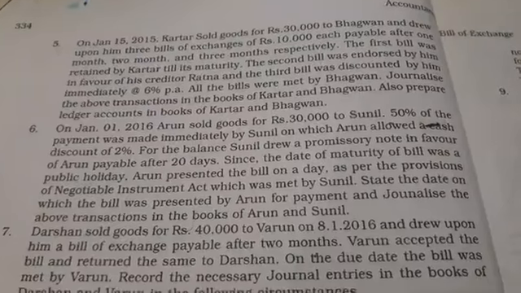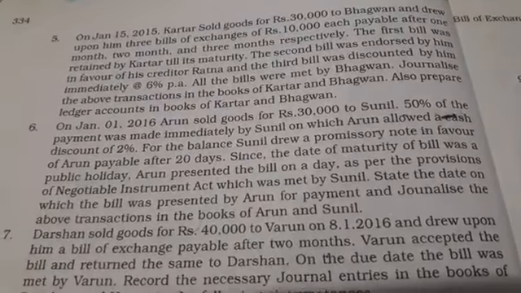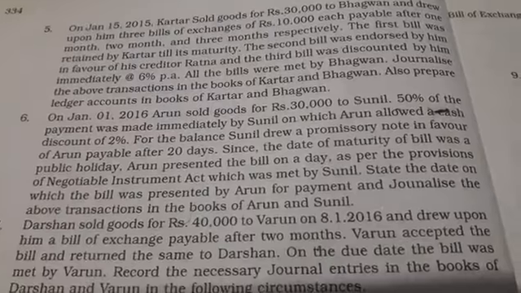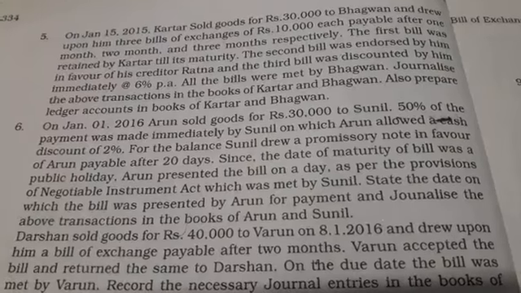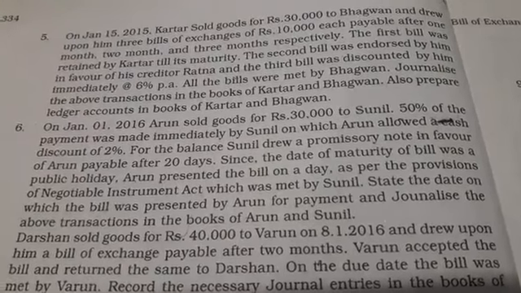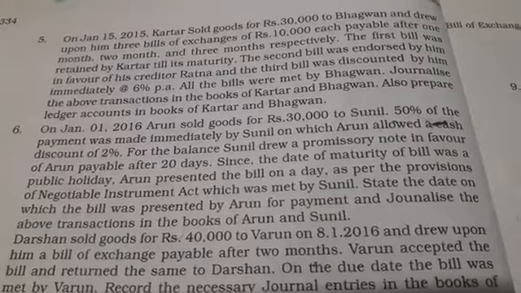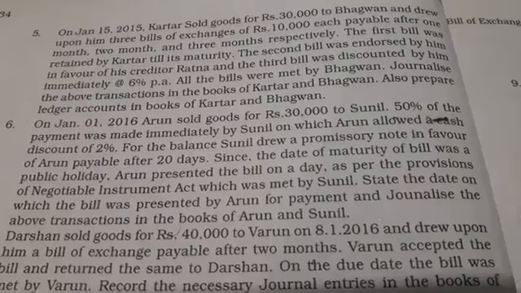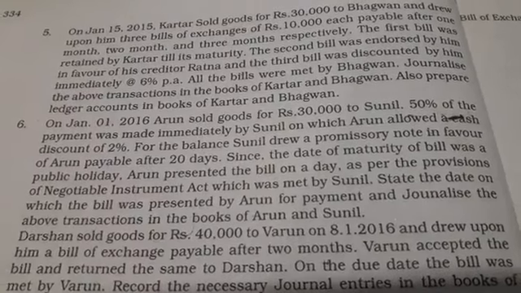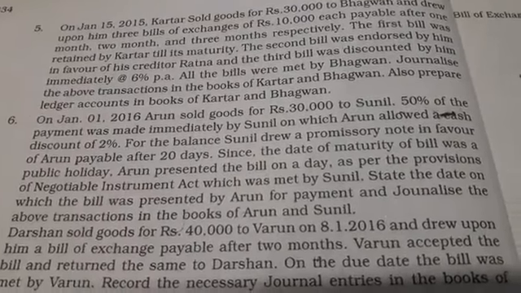Good morning, students. Today we will do question number 6 of your chapter Bill of Exchange. Let's see what the question is saying. On January 1st, 2016, Arun sold goods for rupees 30,000 to Sunil. 50% of the payment was made immediately by Sunil, on which Arun allowed him cash discount of 2%.